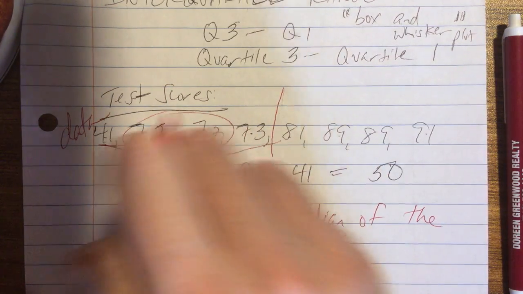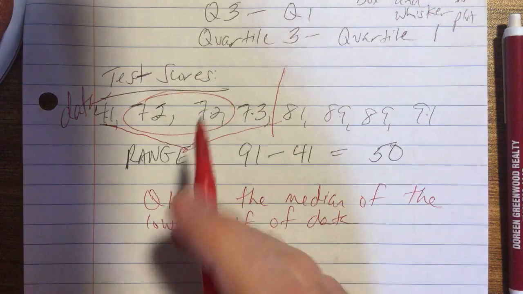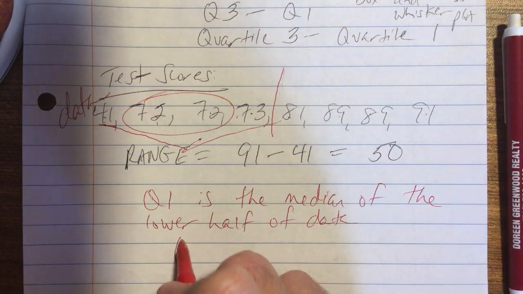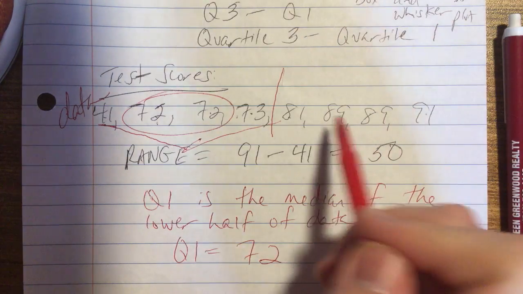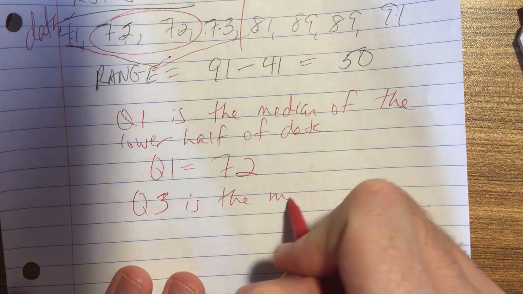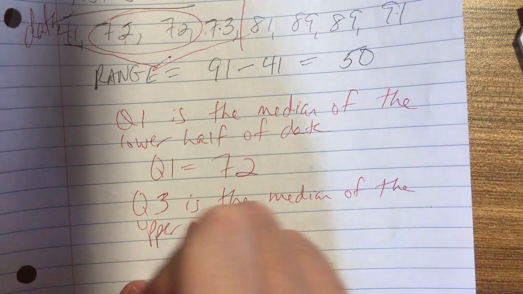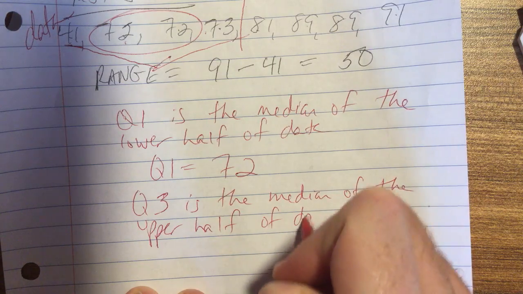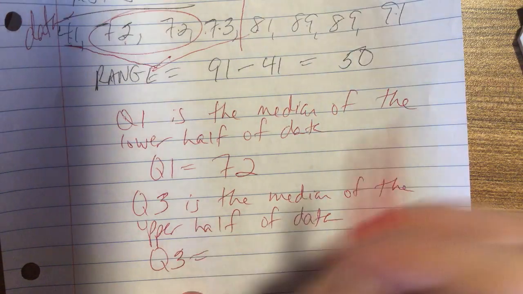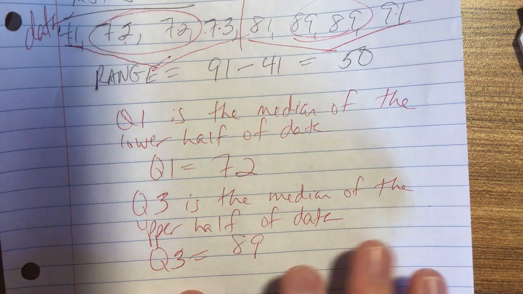So you're going to end up with 72. If you average those out, it's still a 72. So quartile 1 is a 72. And then if we look at the upper half of data, we can find Q3. Q3 is the median of the upper half of the data. So Q3 would look at this upper half data, and in the middle we have 89, so the quartile 3 would average out to be an 89 also.